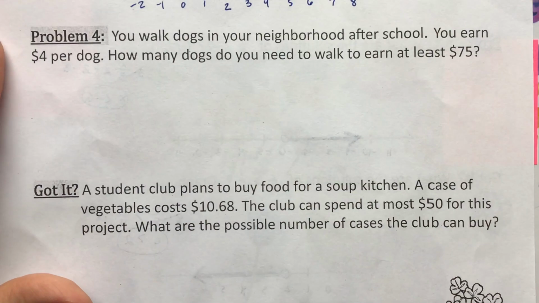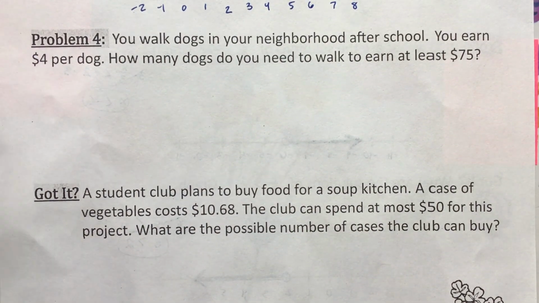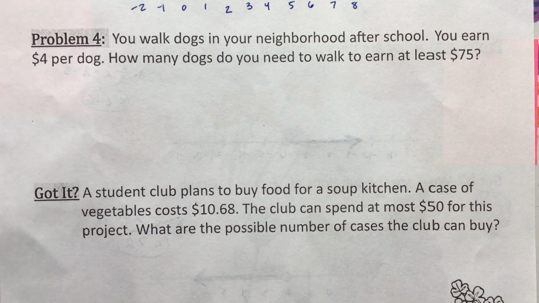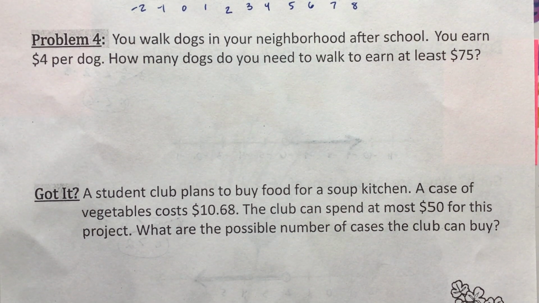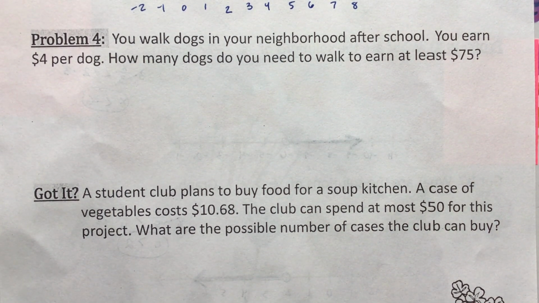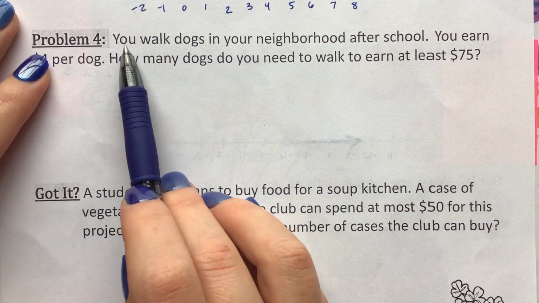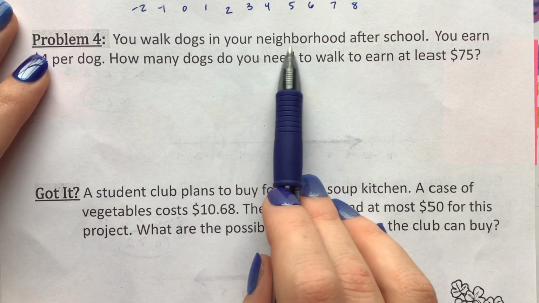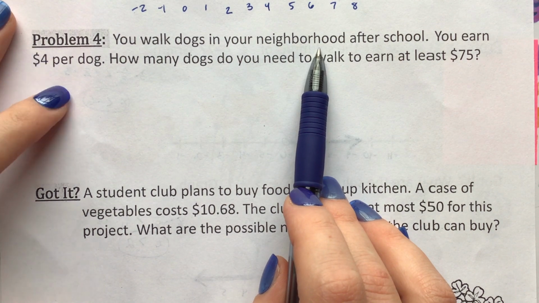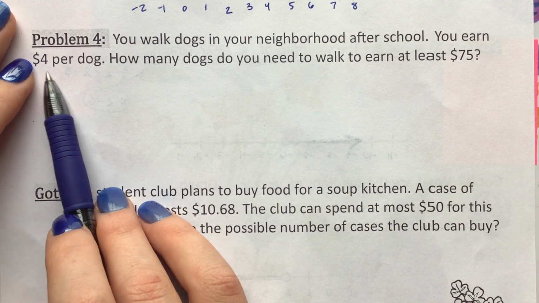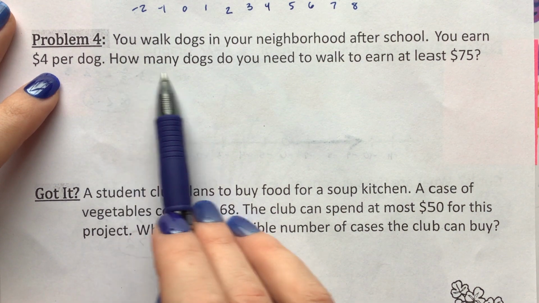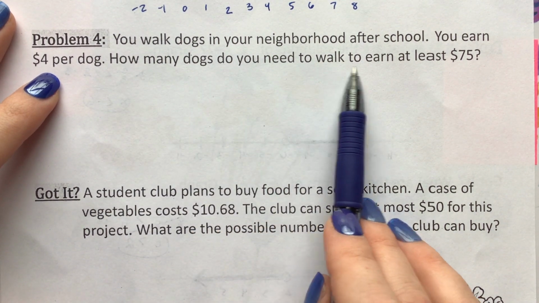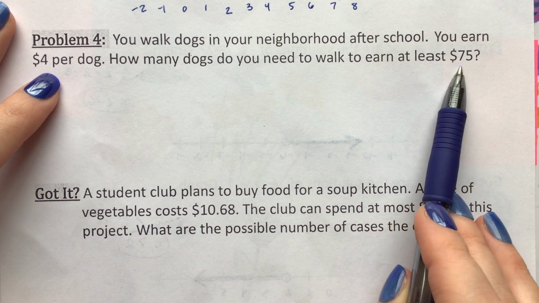All right, now we're getting into the dreaded word problems, but that's all right. I'm going to show you how I kind of break them down, and if that helps you, then you can use this strategy when you're solving word problems on your own. So it says, you walk dogs in your neighborhood after school. You earn $4 per dog. How many dogs do you need to walk to earn at least $75?